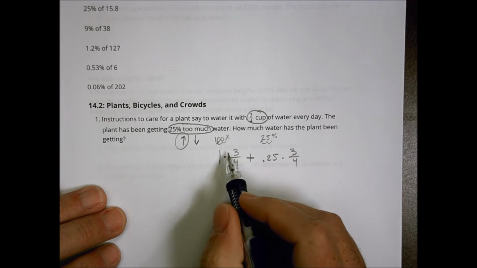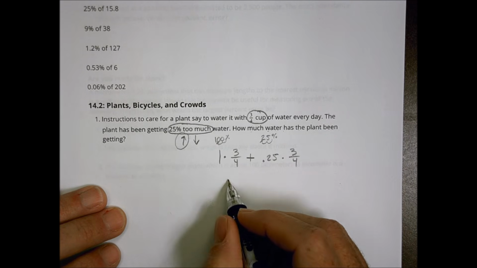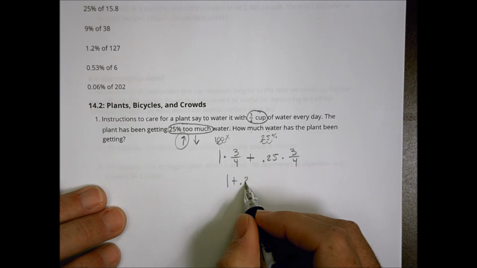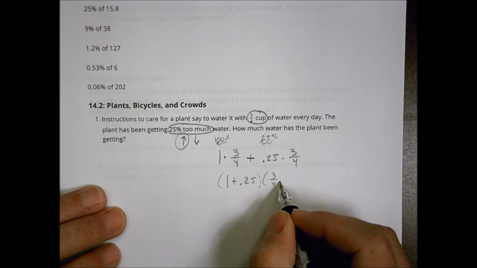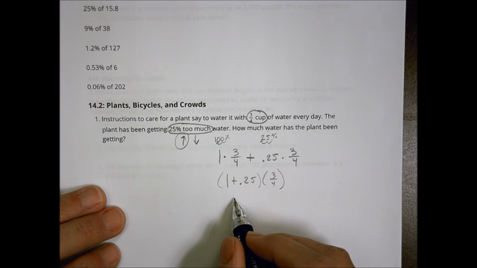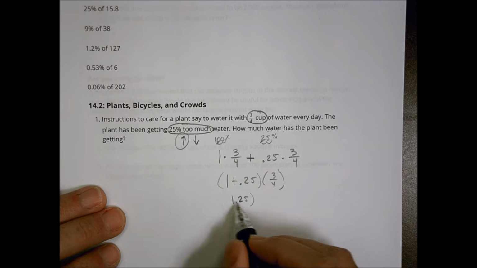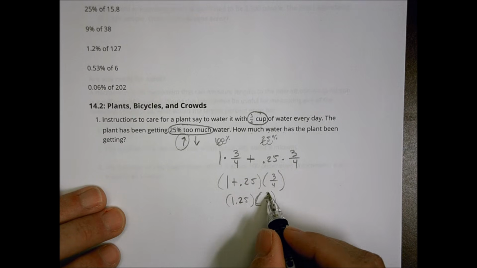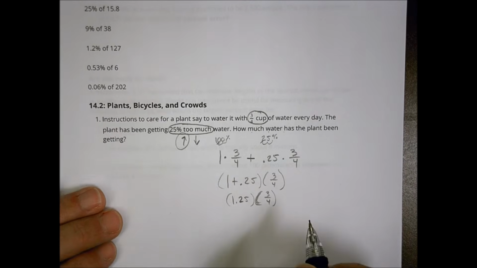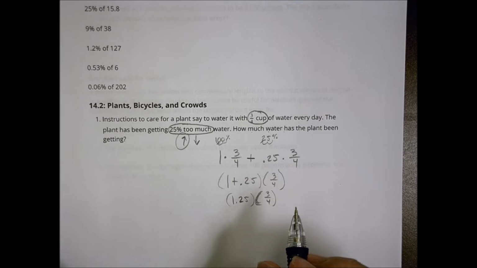Okay, so now we're going to group these things together. So I'm going to take my 1 plus my 0.25 and put them together, and I group my 3/4 together. Okay, and I have 1.25 times 3/4. You might be saying to yourself, well, that's kind of ugly. You have a decimal and a fraction. Yep, I do. So let me fix that up there.